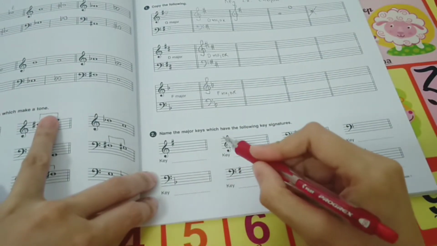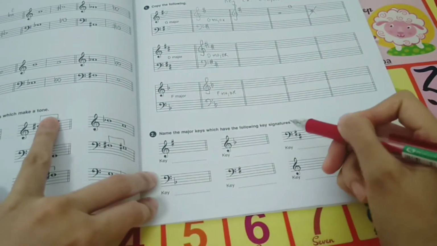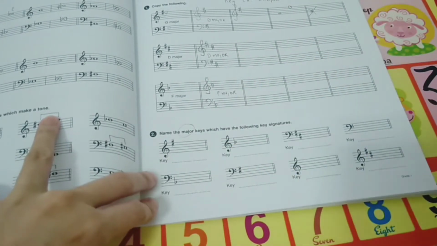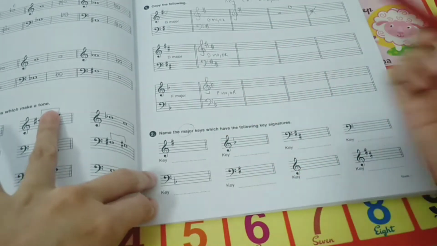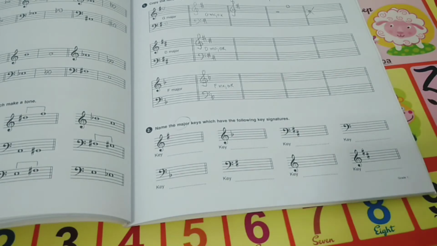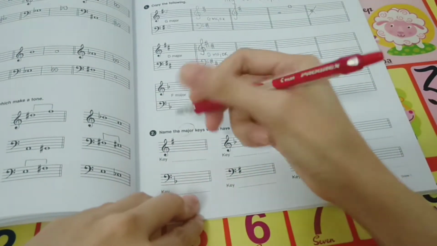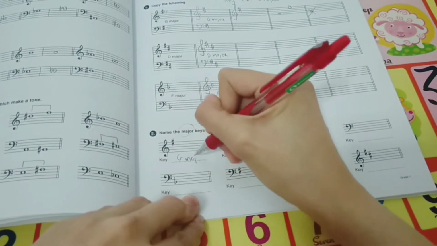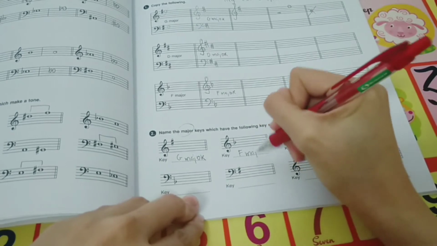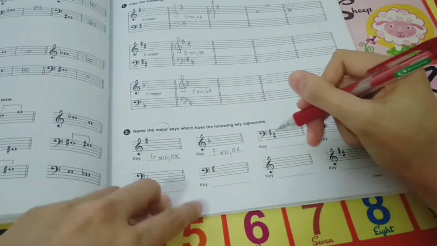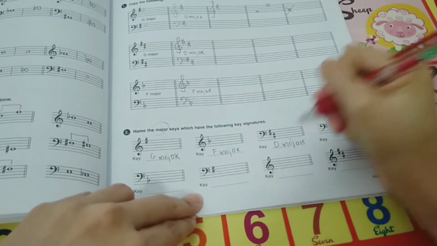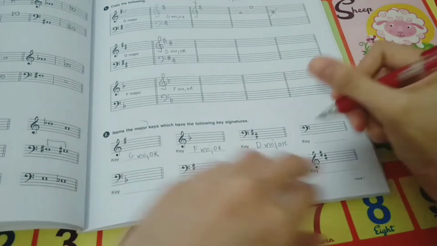Name the major keys which have the following key signature. For grade 1, you will only learn major keys. Minor keys are in another grade. So just a few of the keys only: G major, D major, F major, and C major. That's all. So F sharp, this is G major. B flat, this is F major. F sharp and C sharp, the key will be D major. No sharp, no flat, C major.